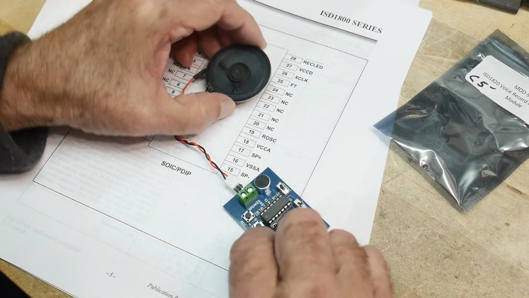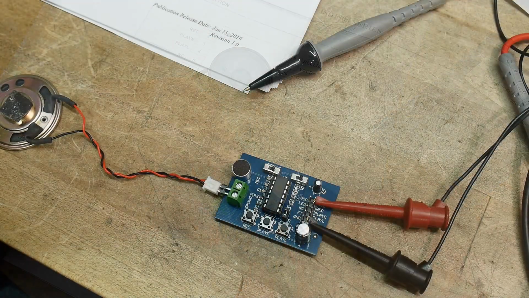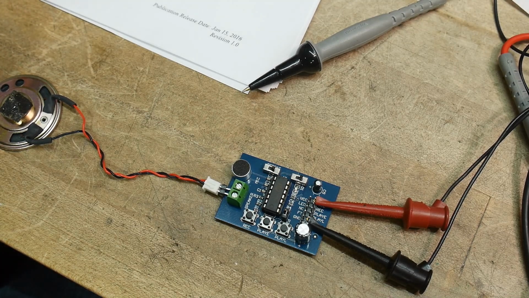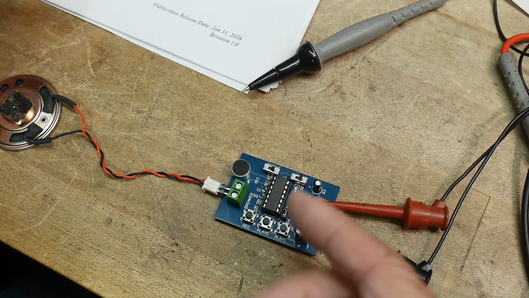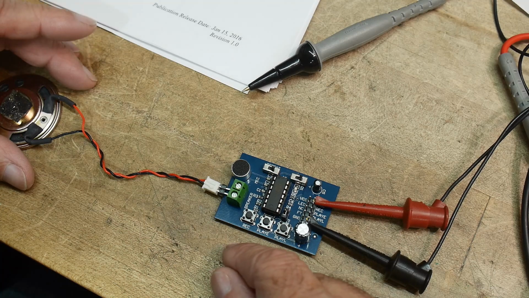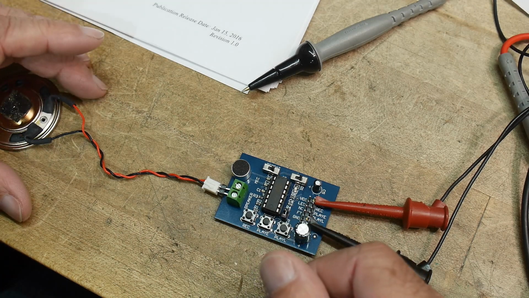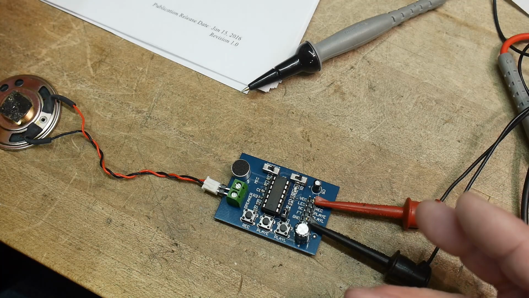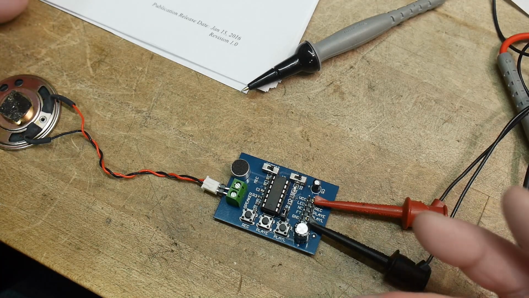Nope. Fail. Alright, my camera timed out again. I have a new camera on order. This one's been flaking out on me, so I have a new one on order. So let's see here. It wouldn't record anything. And then I decided to poke around in it, and it seemed like the microphone maybe wasn't working.